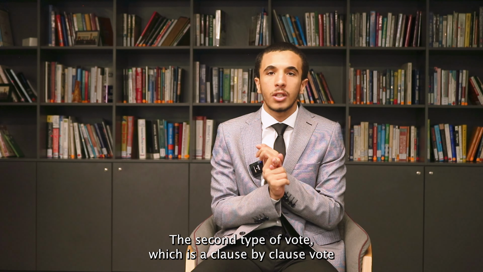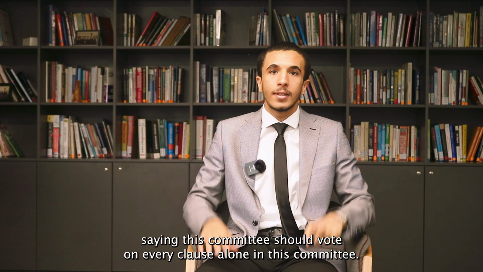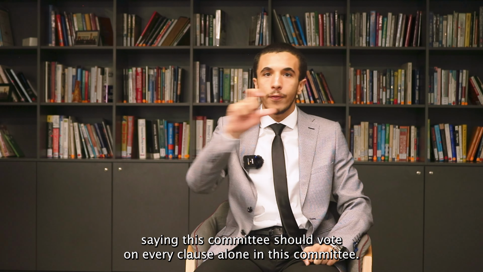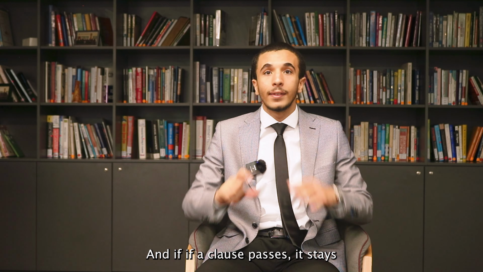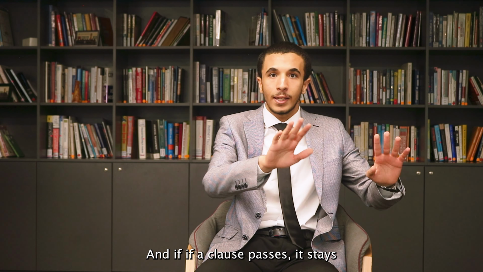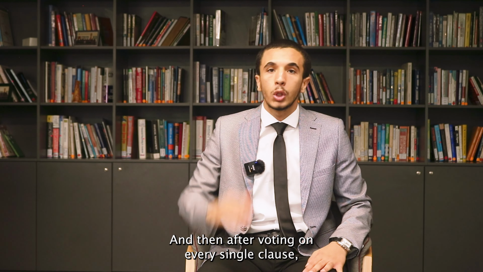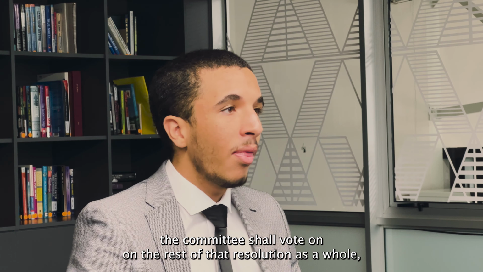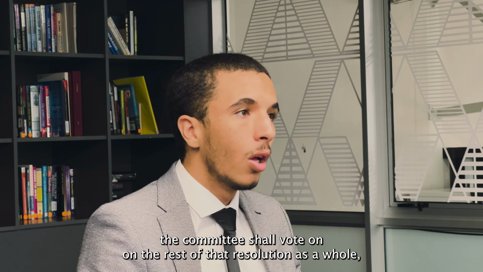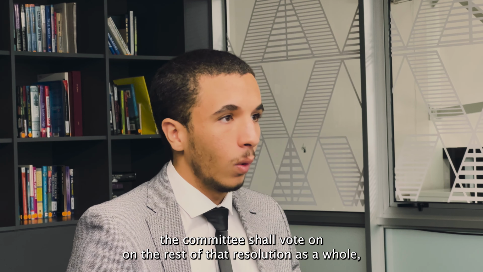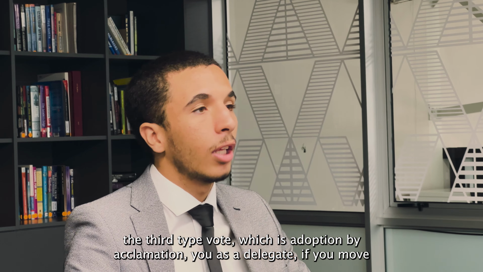The second type of vote is a clause by clause vote. You're basically saying this committee should vote on every clause alone, and if a clause passes, it stays. If a clause fails, it is deleted. And then after voting on every single clause, the committee shall vote on the rest of the resolution as a whole.